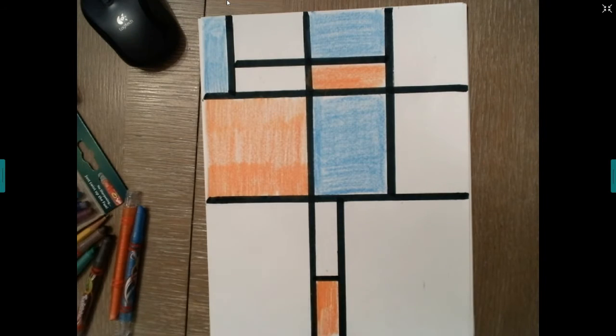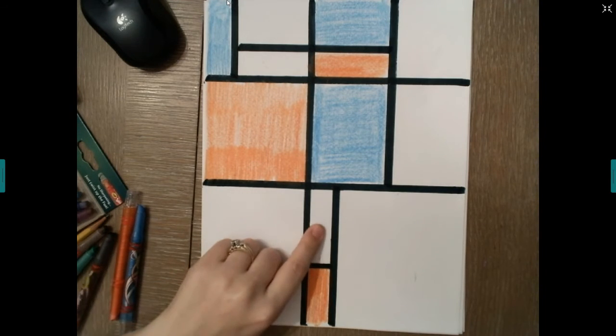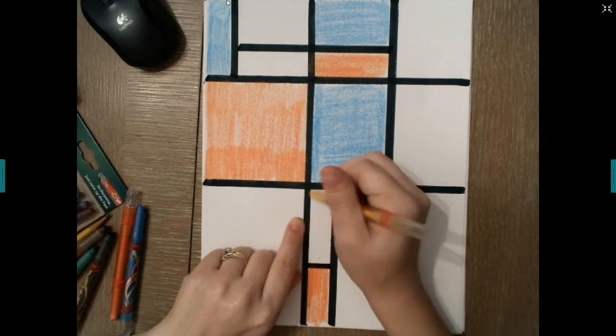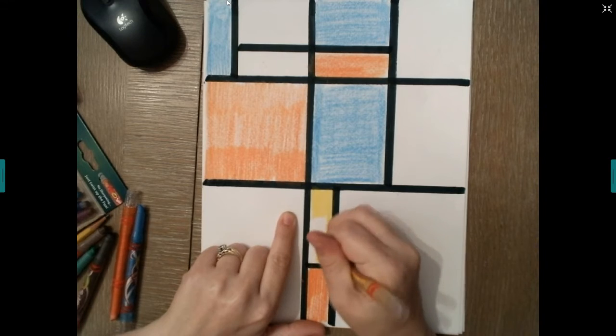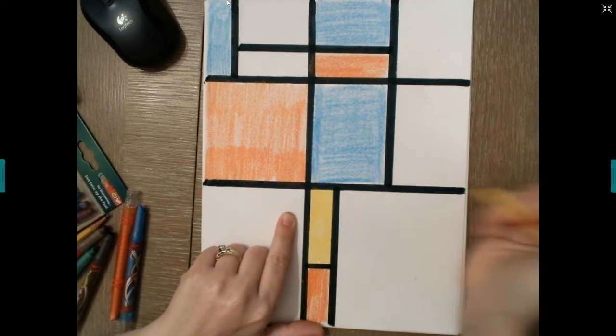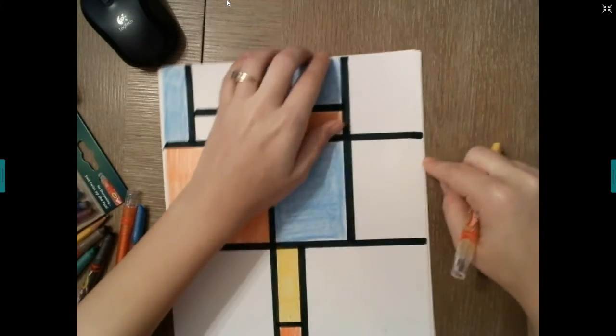And then I need to do yellow. Could do yellow right here. I could do yellow right here.